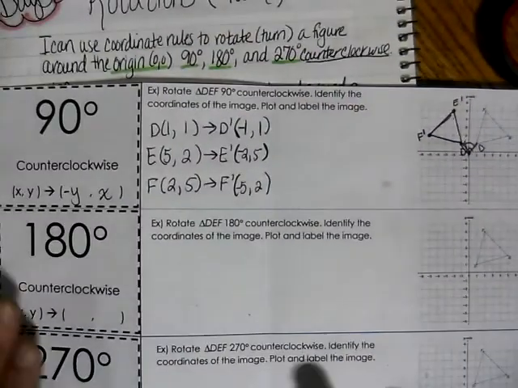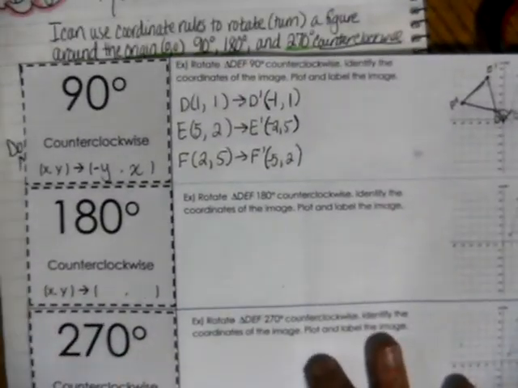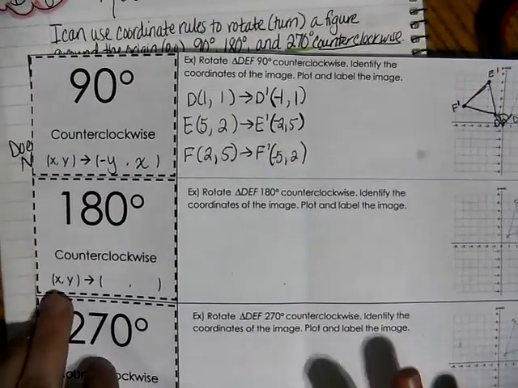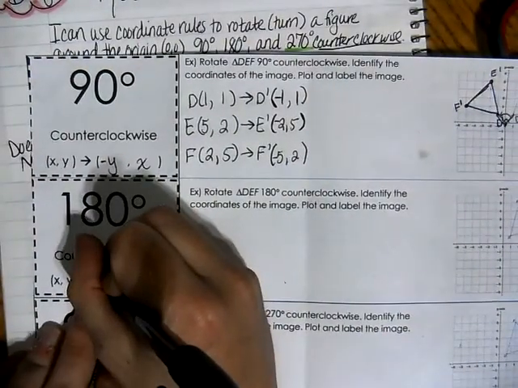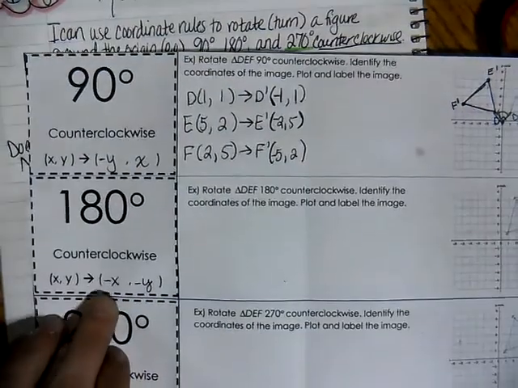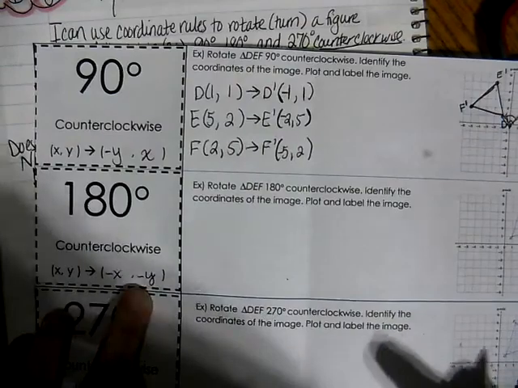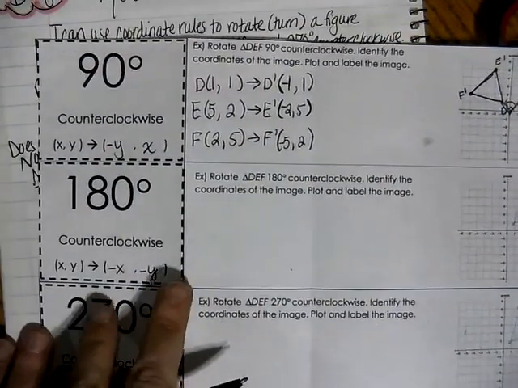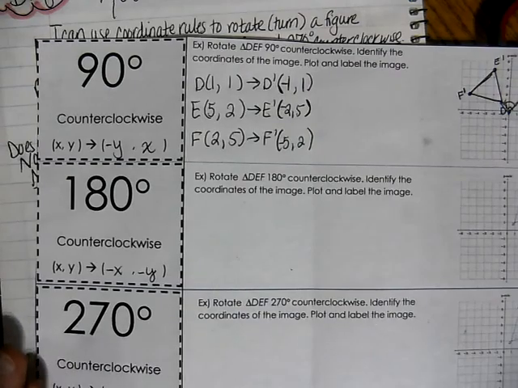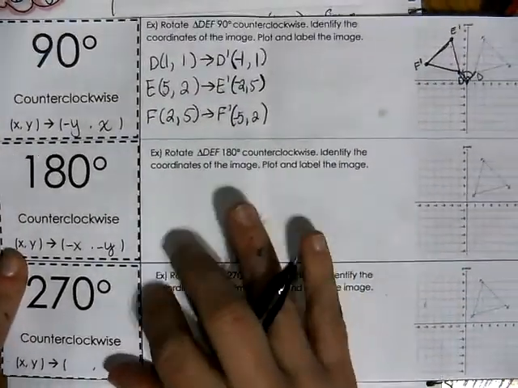The next one that we have is 180 degrees. The 180 degrees' rule is a little bit different. It's (x, y) changes into (-x, -y), or the opposite of x and the opposite of y. So the order does not change. It stays the same. The thing that changes are the signs for both x and y.